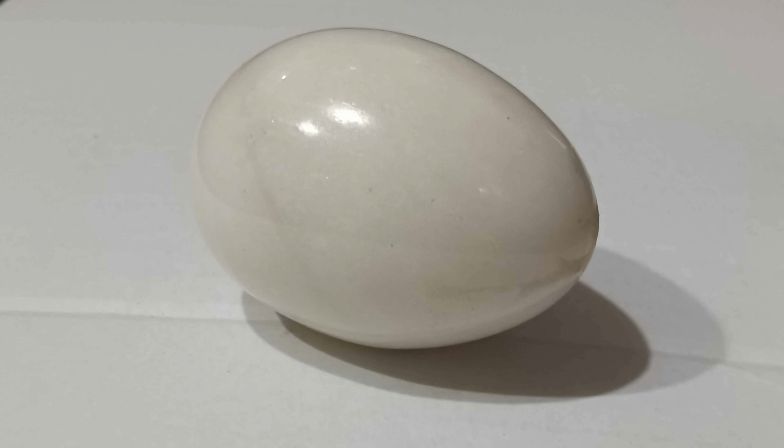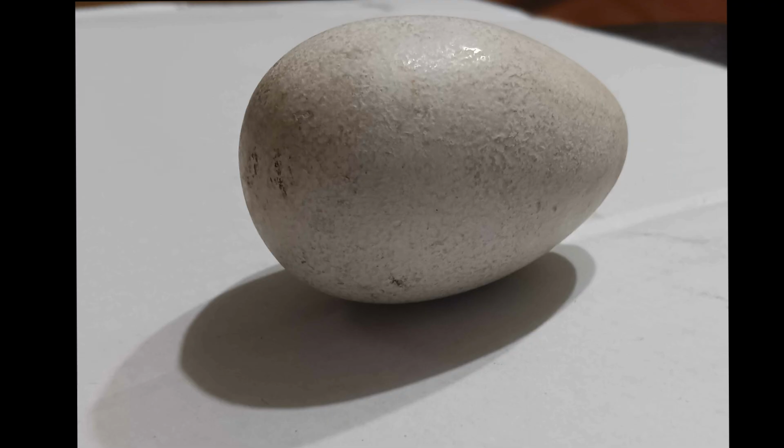Do keep in mind though the highlights we see, the very, very bright highlights, that's going to change depending on where your eyeball is, because that's just bouncing off into your eye, specifically the highlight. And then the textured egg has less reflective properties, so we're seeing less of the environment around the object as well.